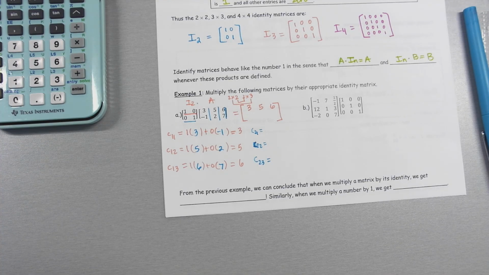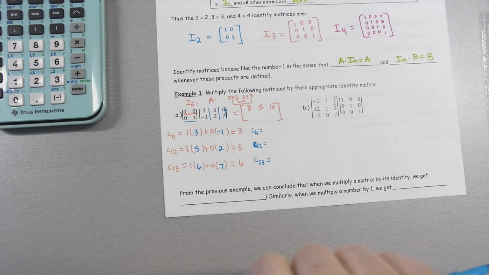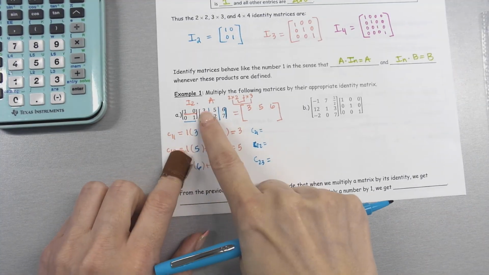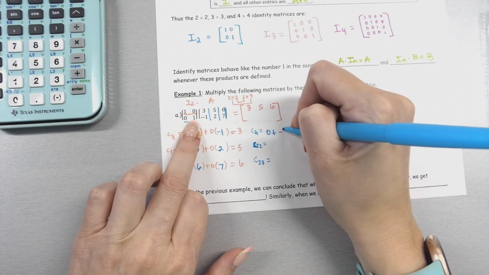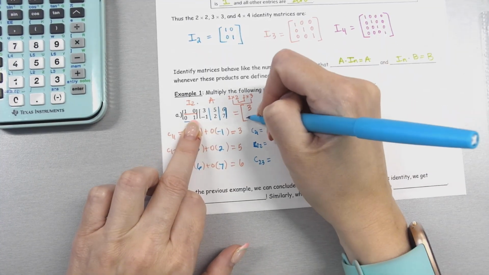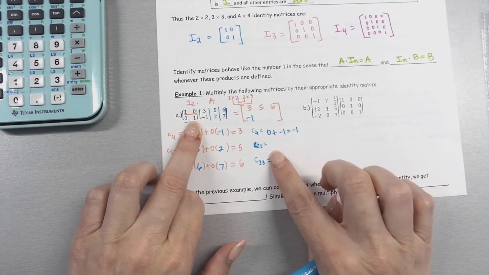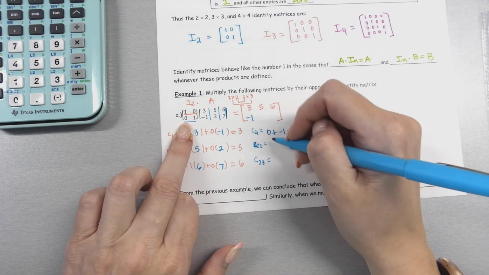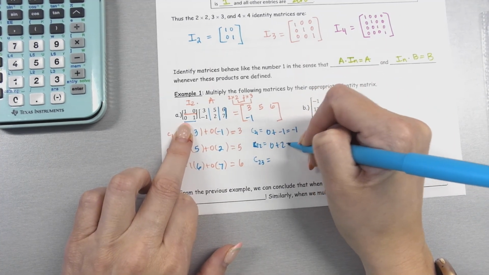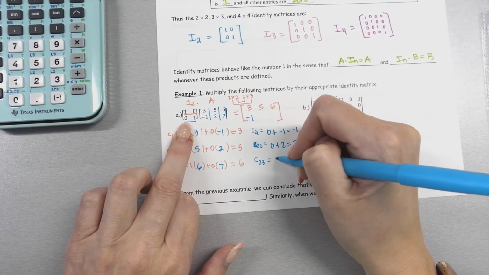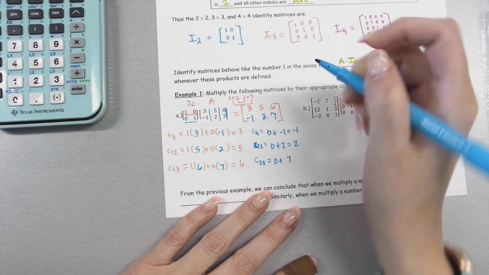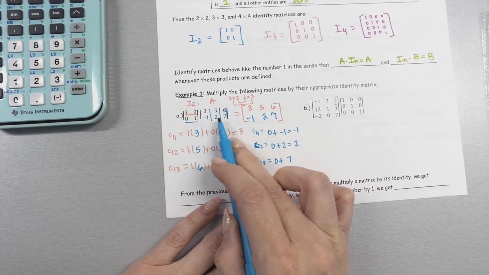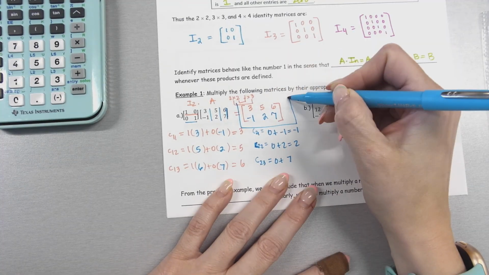Okay, so if you wanted to write it out with the products, then if you do 0 times 3, you get 0 plus 1 times -1. Okay, so you have -1 here. I don't care how you write out your work, just as long as you're showing that. So 0 plus 2 is 2. Okay, 0 plus 7. Okay, and then 3, 5, 6, -1, 2, 7. Yay, they work.